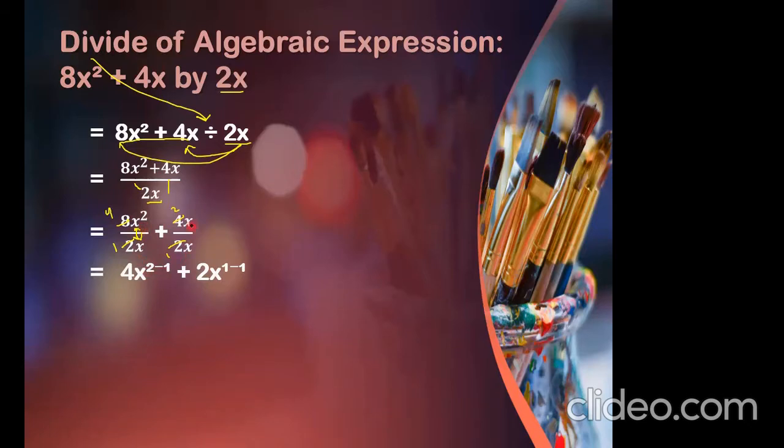Here the power is 1, and here the power is also 1, so you will write 1 minus 1. After subtracting, this will become 4x, since 2 minus 1 is 1 and there is no need to write 1. Then the sign of addition, then 2, then x. Now 1 minus 1 will be 0.